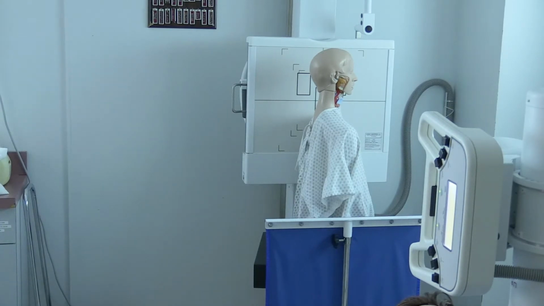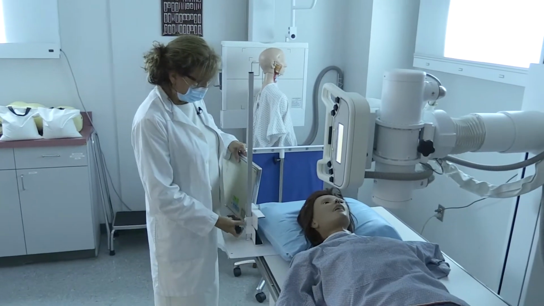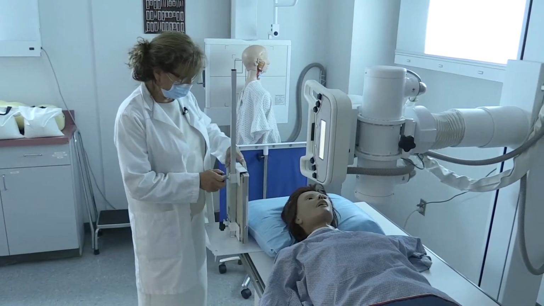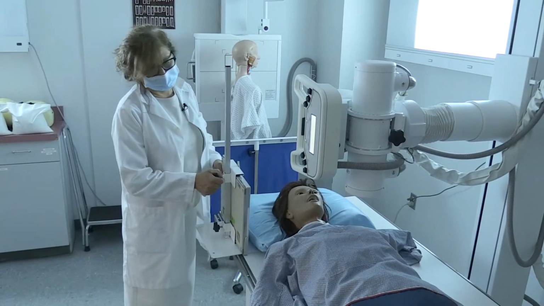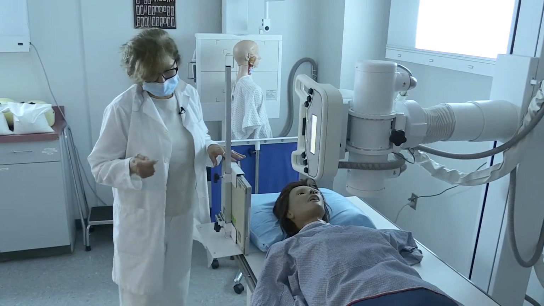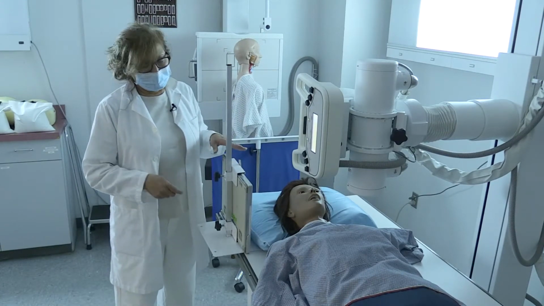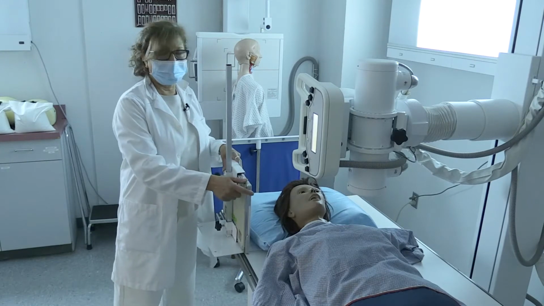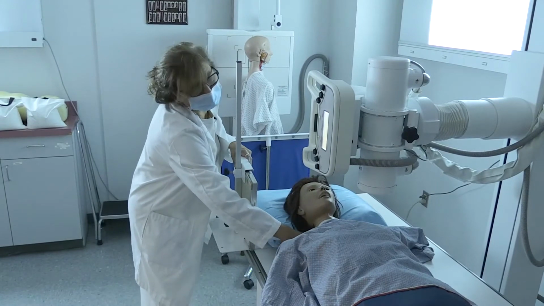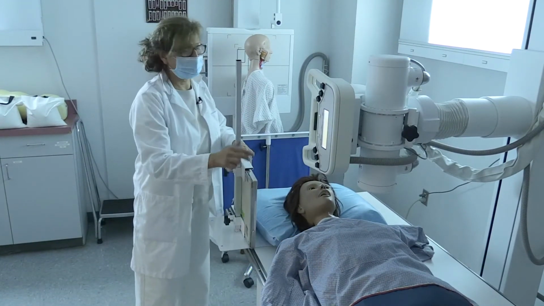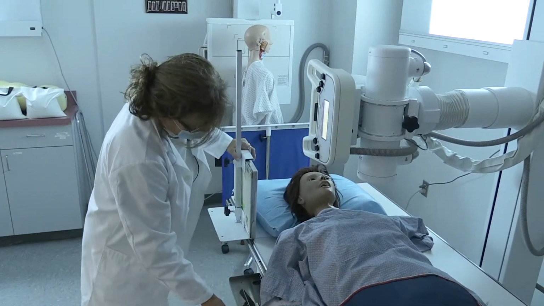I'm going to use my grid holder and place that this way. Now, if you're using the table for positioning, you may want to lower this IR with the grid below the tabletop, because we don't want to cut off the back of the spinous processes, especially in the lower portion of the C-spine.